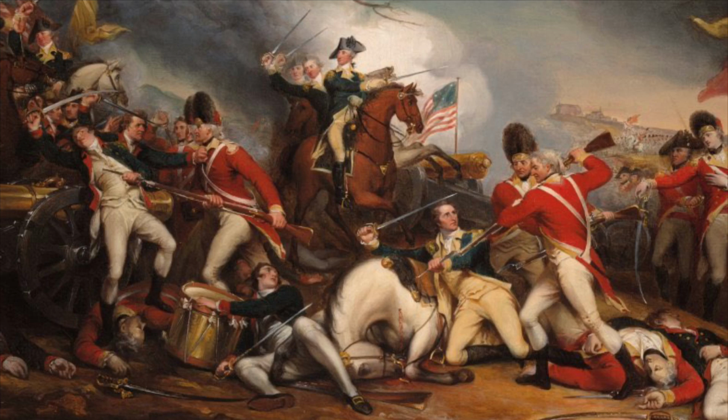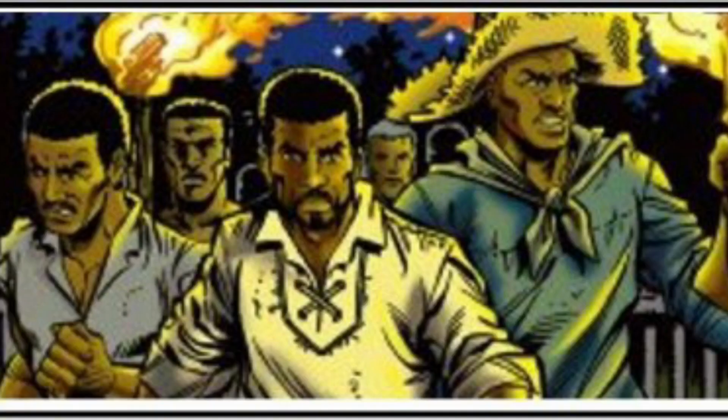French subjects rebelled against the monarchy. These revolutions reflected the ideas of the Enlightenment in writings, the Declaration of Independence, the Declaration of the Rights of Man and Citizen, and the Jamaica Letter.